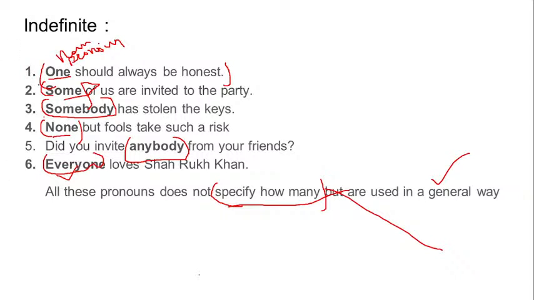Everybody, everyone, anybody, somebody, all of these refer to persons, and one also. "One should always be honest." So it obviously does not talk of animals. One means humans, so living beings. I should write it as L. Somebody is also living. Everybody is not listed in this list, but anyway, you should remember nobody, anybody, all these refer to persons.